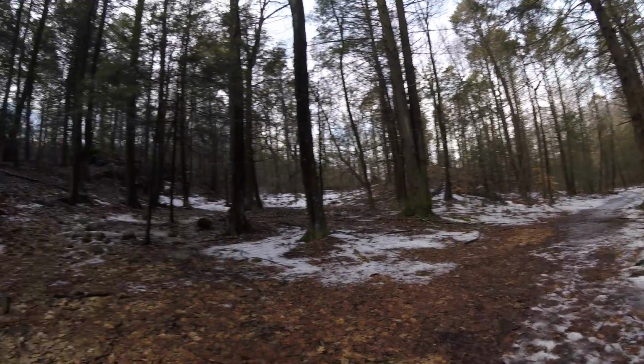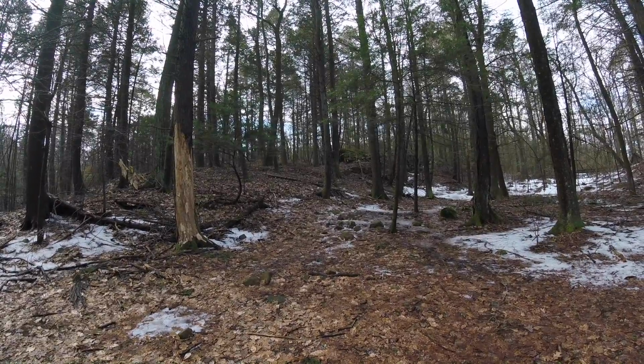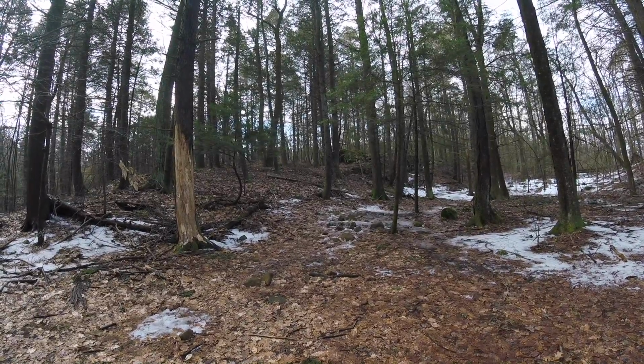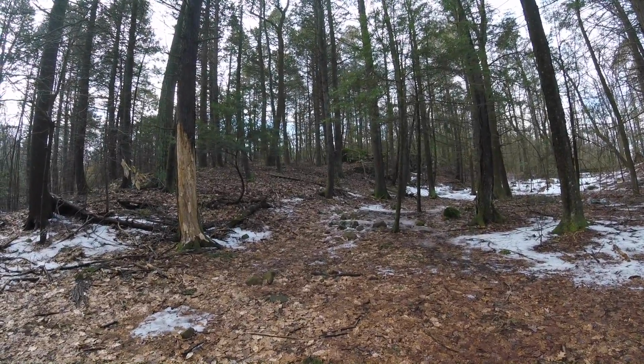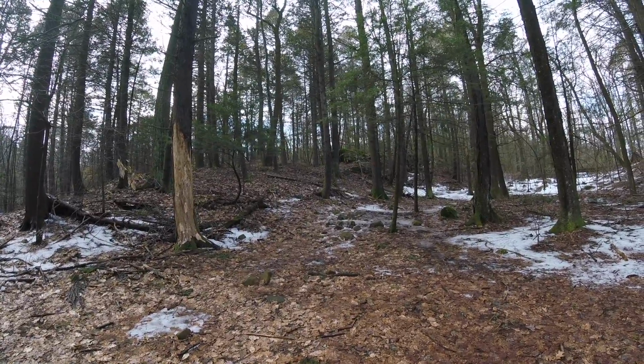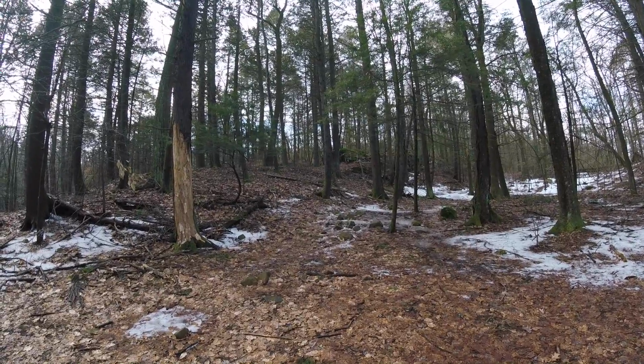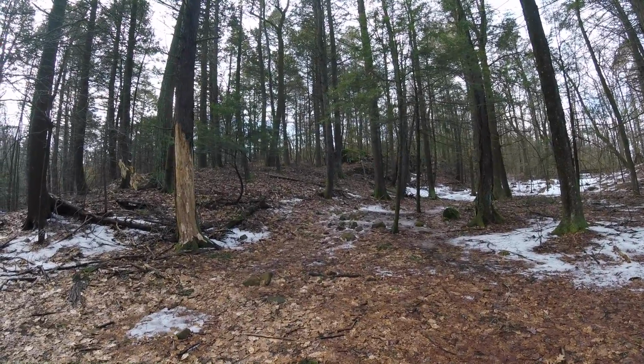Alternatively, we could follow this red blaze DOC trail for 8/10 of a mile. And the DOC trail just climbs for 8/10 of a mile, but it takes us to the top of the ridge in a less abrupt and steep climb. So I think we're going to start up this DOC trail and see how it does.